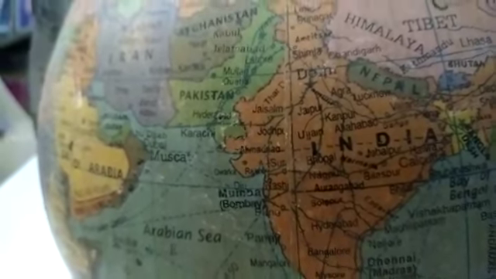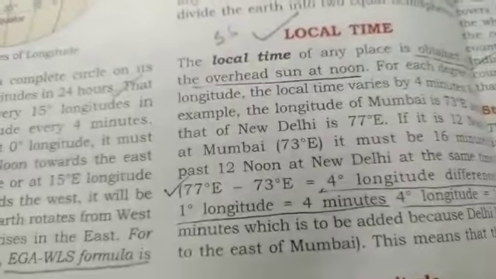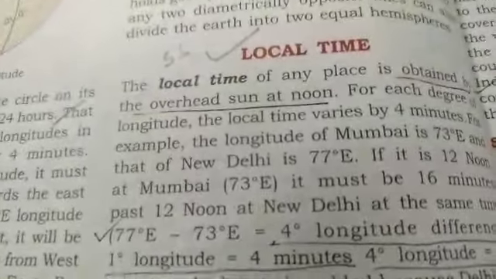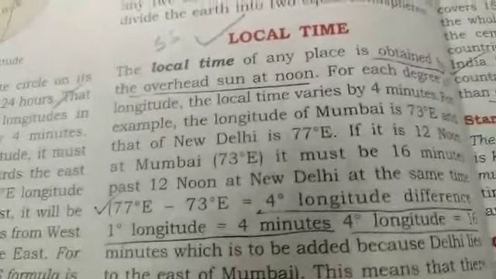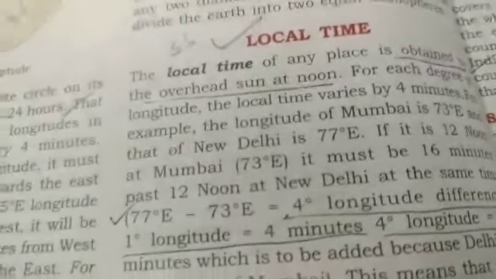So let us study what is given in your book now. Let us try to look at it and read with me. You can see I have underlined some important things here, and you please try to go through those things and try to understand them.